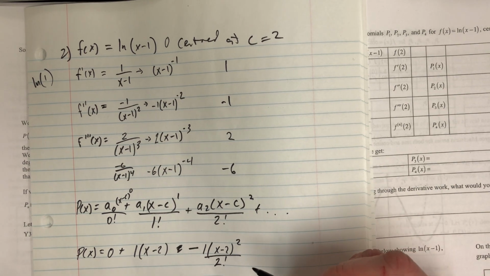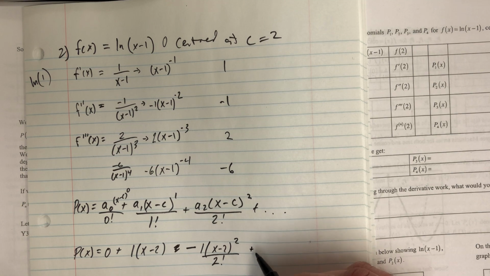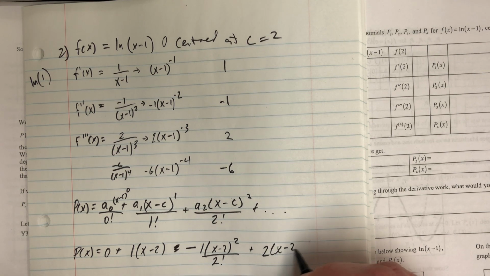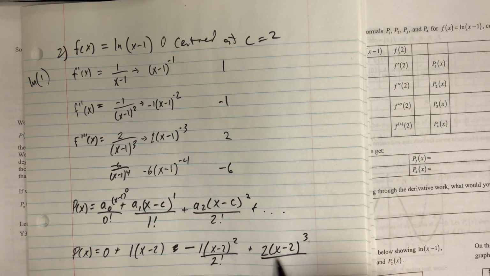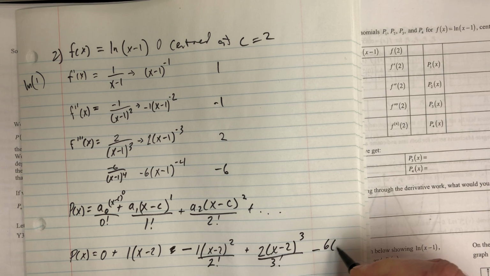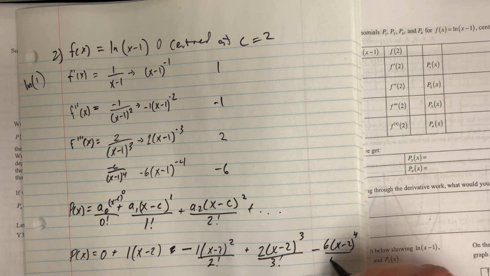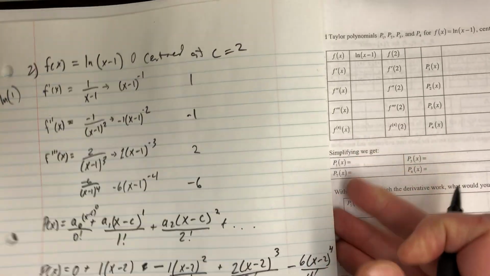We're going to see something really interesting with this problem. Let's see, and then we need the third degree, which is 2. X minus 2 to the third over 3 factorial, and then minus 6, x minus 2 to the fourth over 4 factorial. Okay, so check it out.